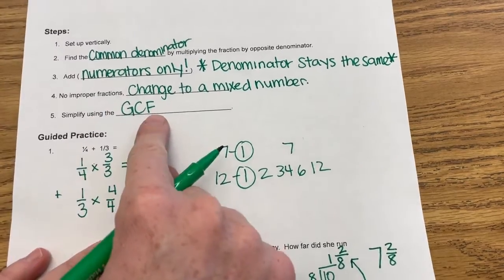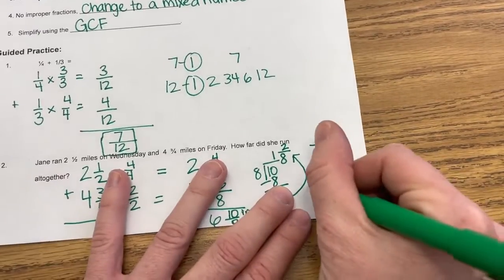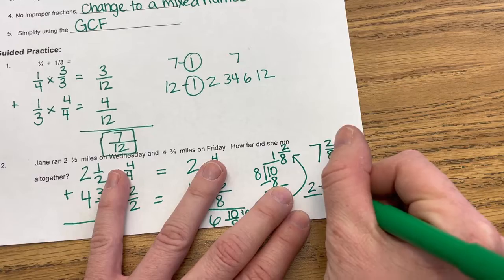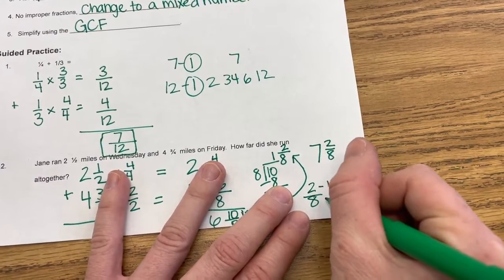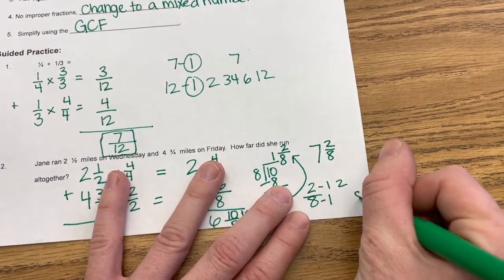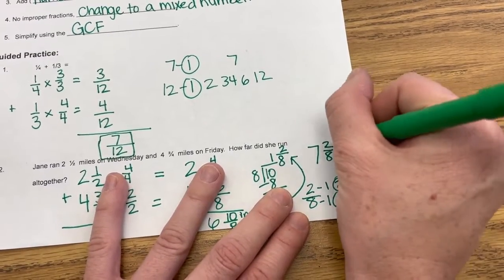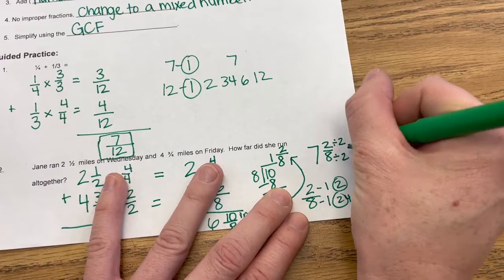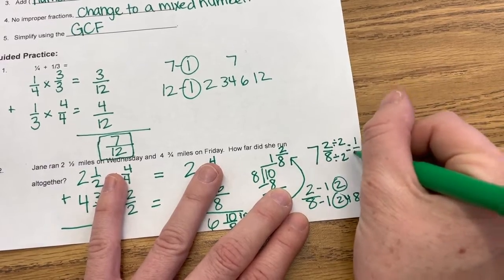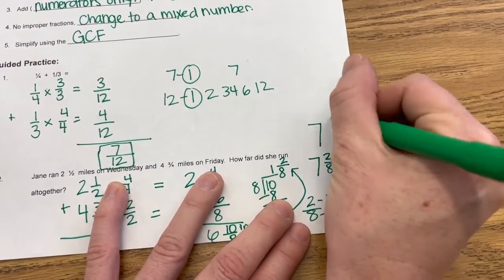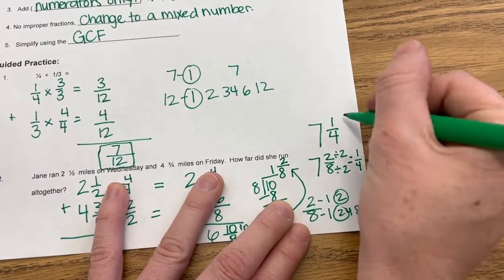Now I need to simplify using the GCF. So I have 1 and 2, and then I have 8: 1, 8, 2, and 4. Oh, my GCF is 2, so I'm going to divide by 2 over 2, which equals 1/4. So I have 7 and 1/4 as my answer.